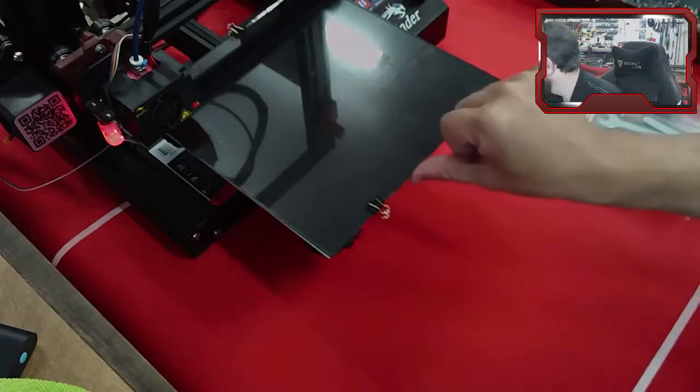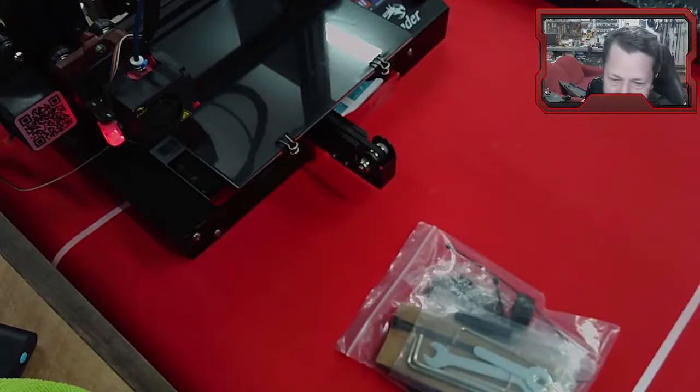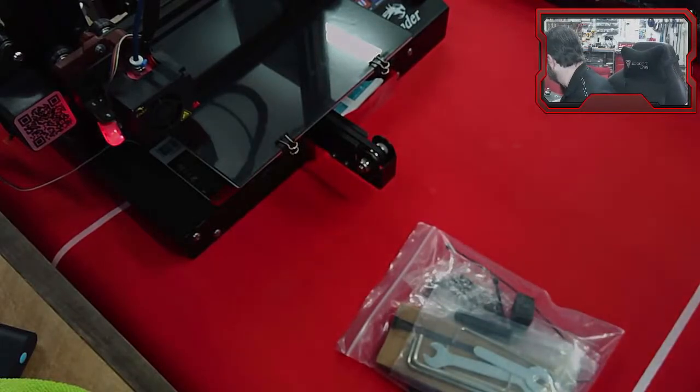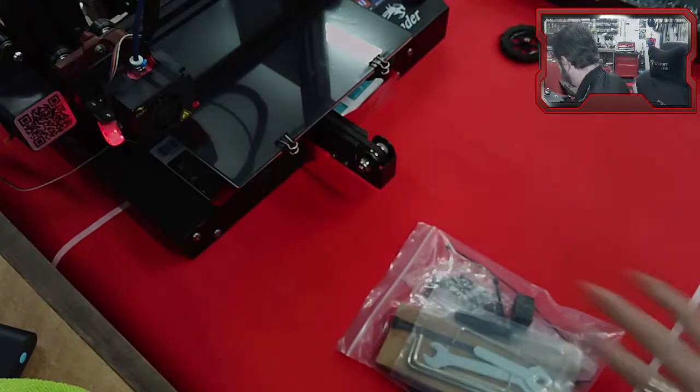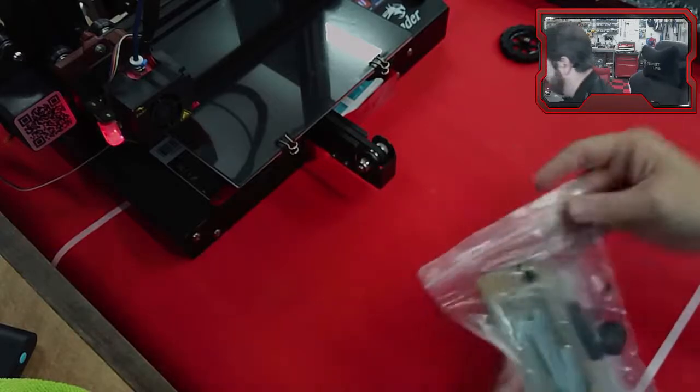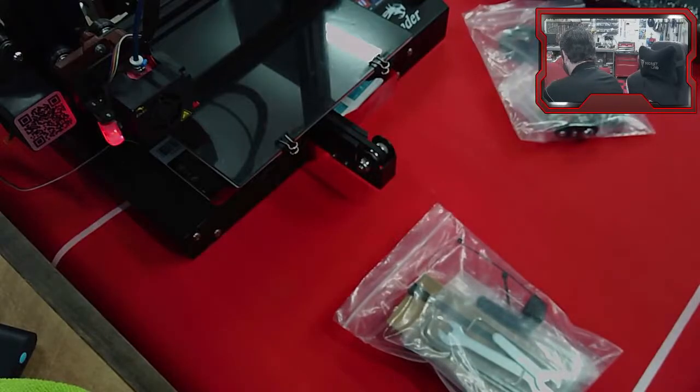All right, while we're working on our printer here, see what time it is. I don't know that we'll get it all built today, but we will try. And I've got to find that part I dropped. It was this thing again. All right, normally there's some instructions. Let's see if we can find the instructions. I assume they're in this bag.